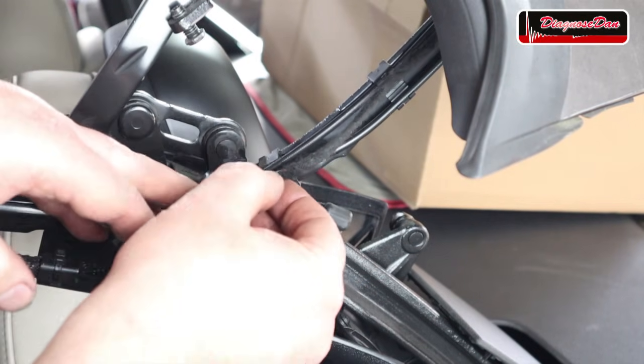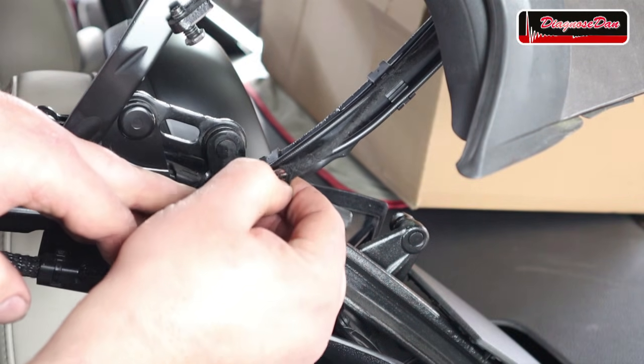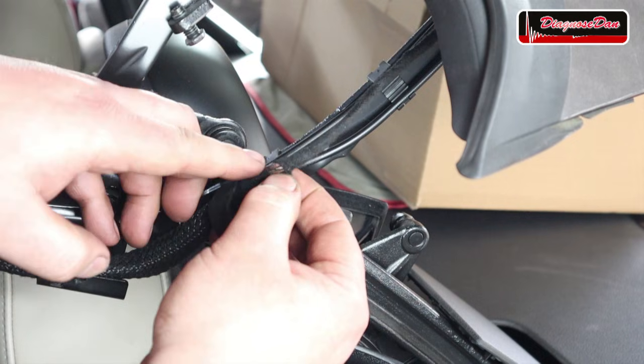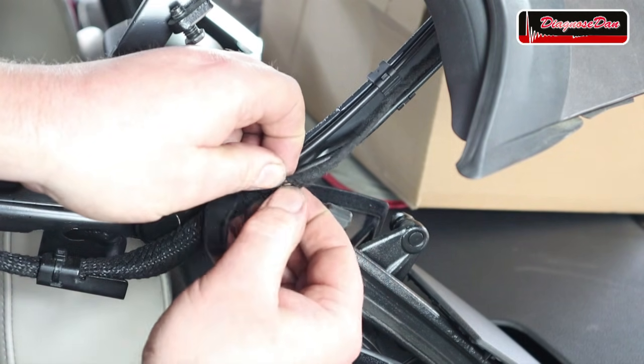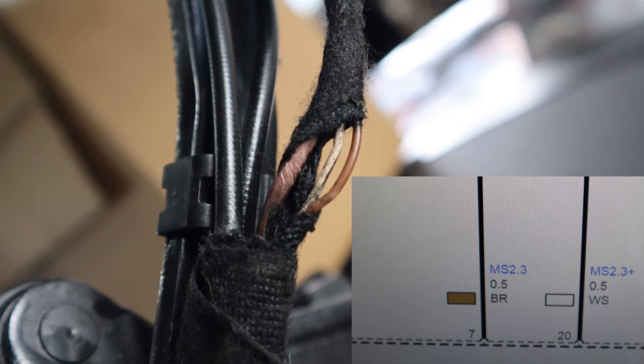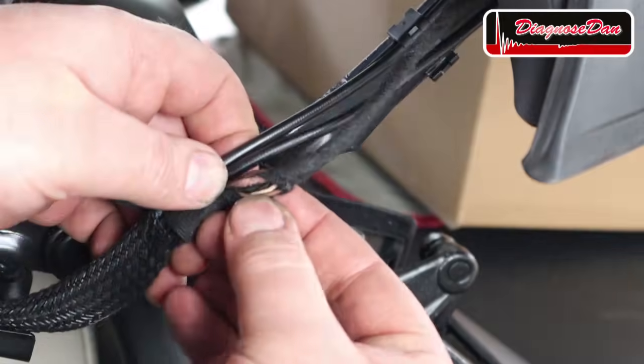Now let me try to peel open this wiring harness, and I definitely think we are on the right wire because I can see brown and white in there, exactly like the wiring diagram told us. Now let me peel it a little bit further back.